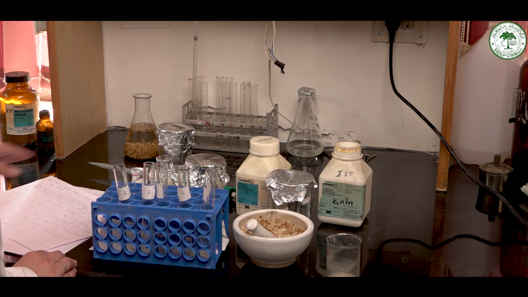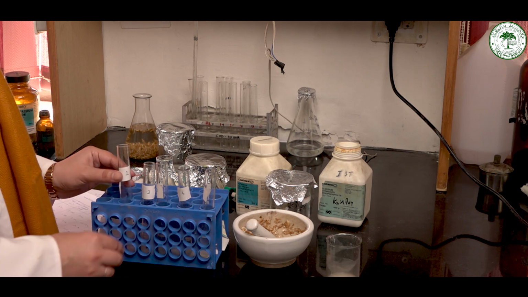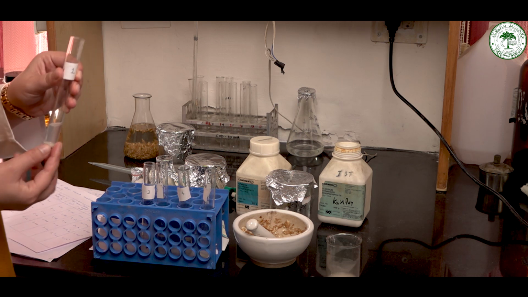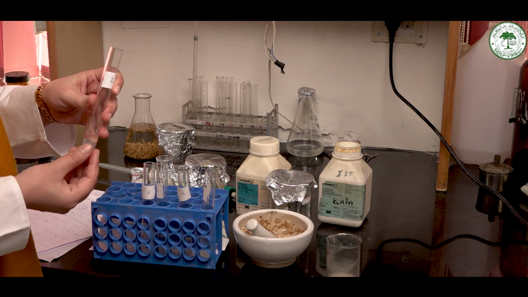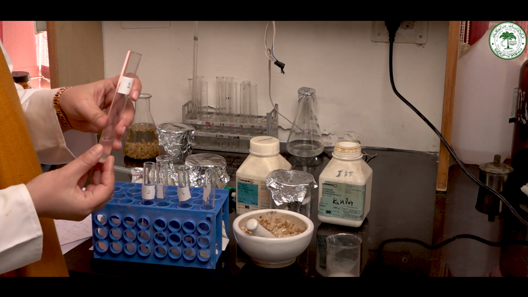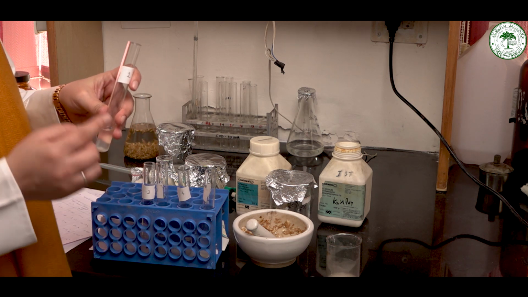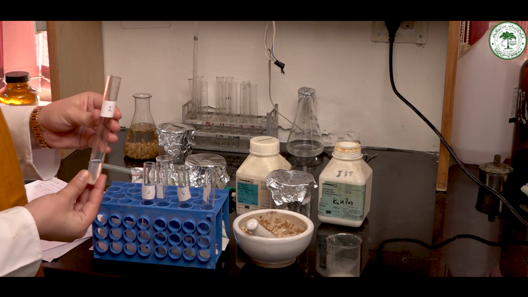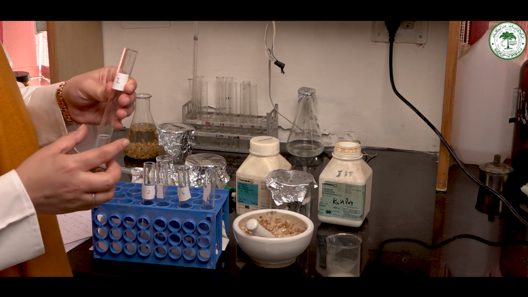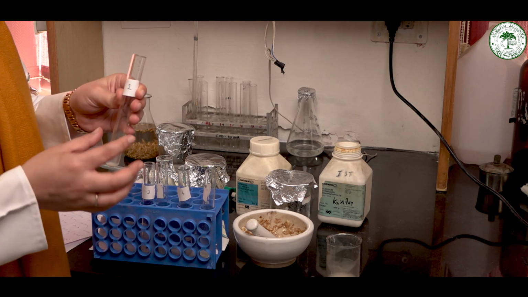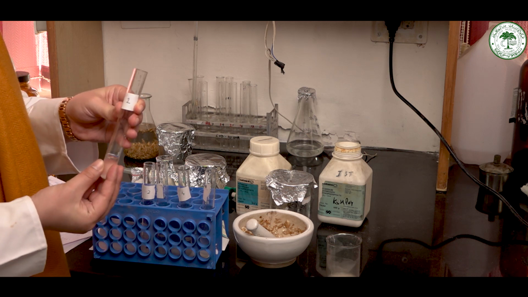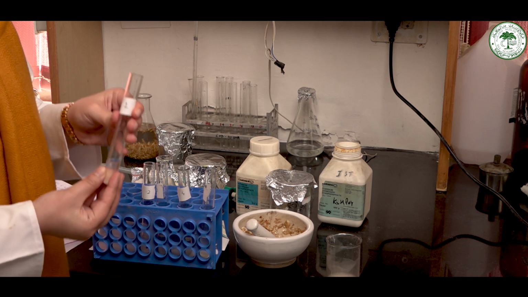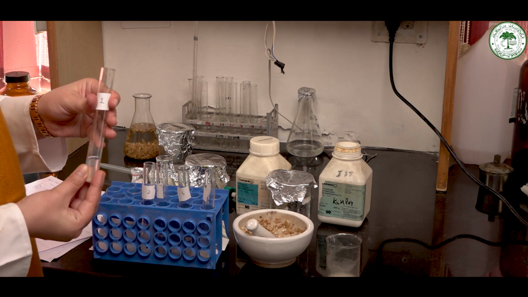Now we will add an iodine drop in each of these test tubes. The iodine will react with the starch. Then the starch will decolorize, because the alpha-amylase will convert the starch present into simpler carbohydrates. The time taken for the blue color to disappear denotes the time taken for starch to break down, and that will denote the rate of enzymatic reaction, and by that we will plot a graph.